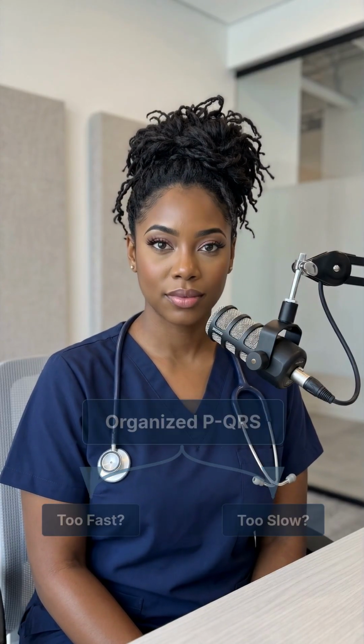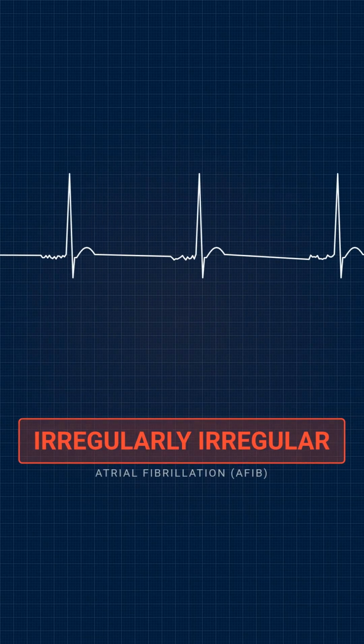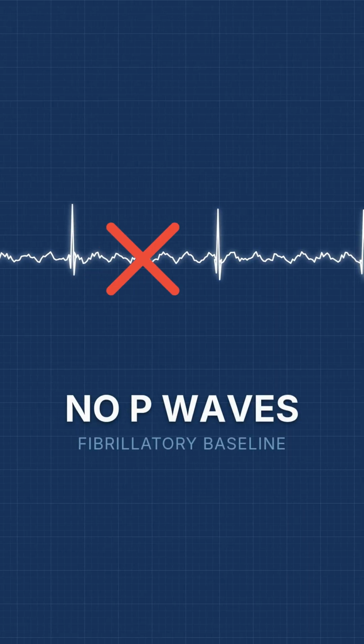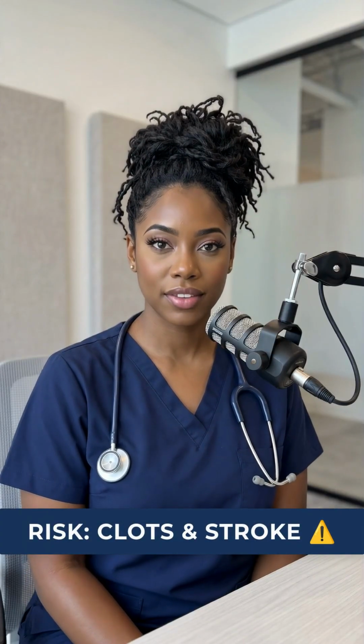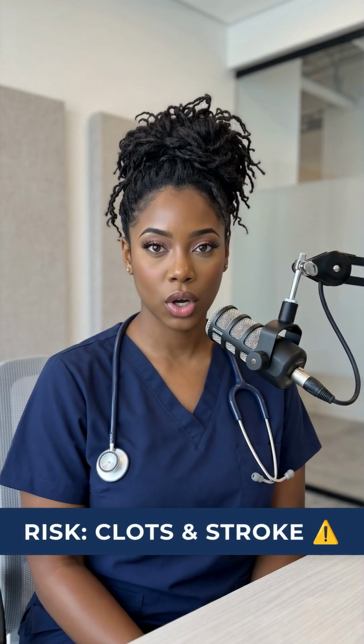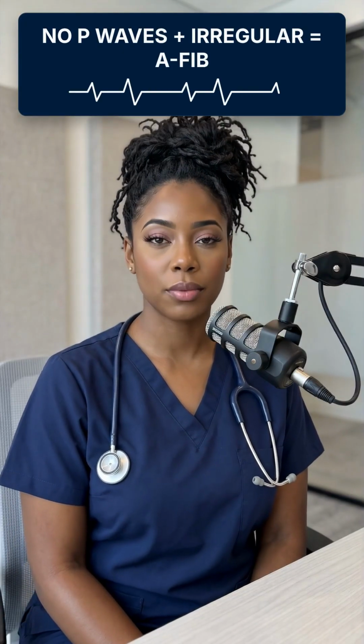fast or too slow? Now let's talk about one of the most tested rhythms in cardiology, atrial fibrillation. Atrial fibrillation is irregularly irregular. There are no clear P waves, and the rhythm is chaotic. So if you look at the strip and it looks messy, unpredictable, with no P waves, think AFib. This matters because AFib increases the risk of clots and stroke. We need to catch it early. So remember, no P waves plus irregular rhythm equals atrial fibrillation.